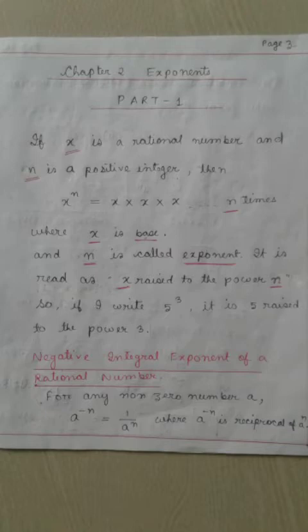Now, negative integral exponent of a rational number. For any non-zero number a, a to the power -n is equal to 1 by a to the power n, where a to the power minus n is the reciprocal of a to the power n.